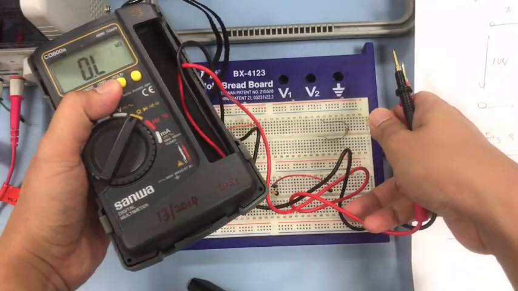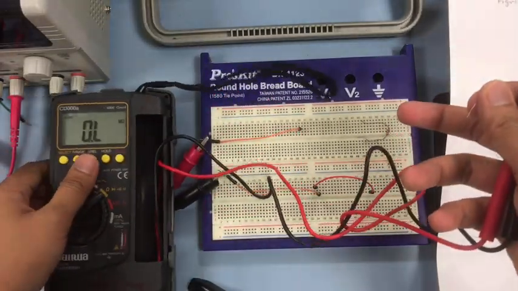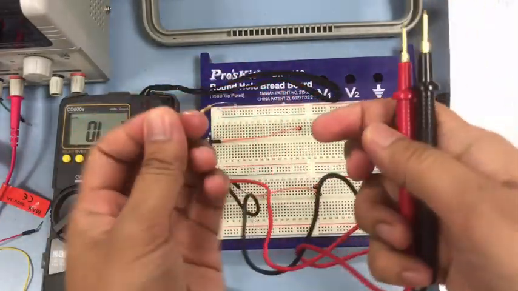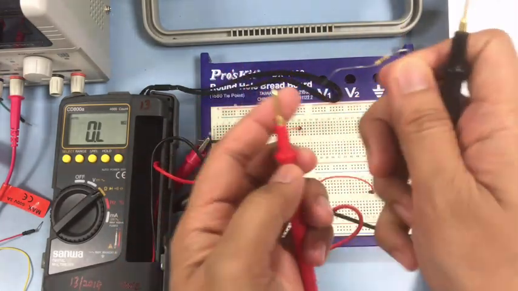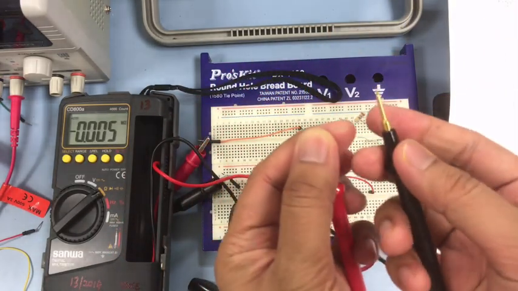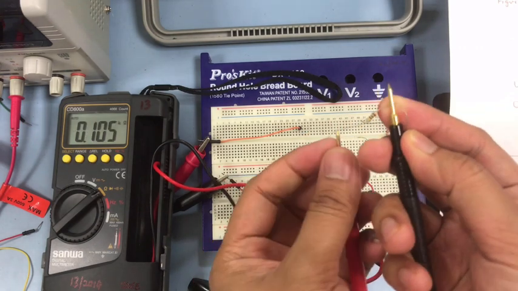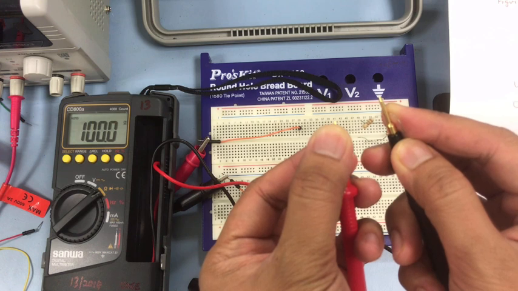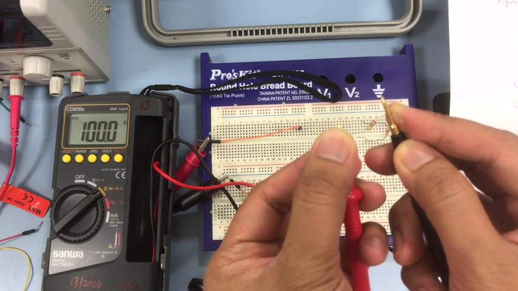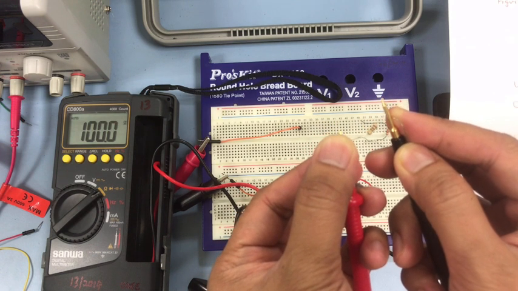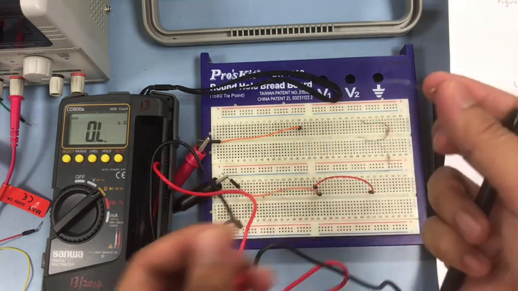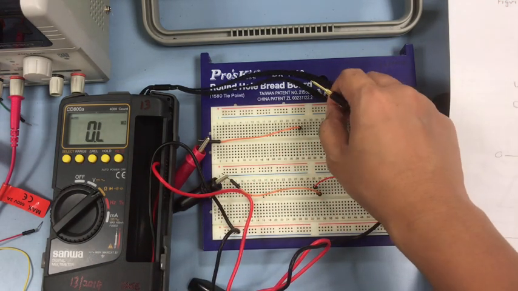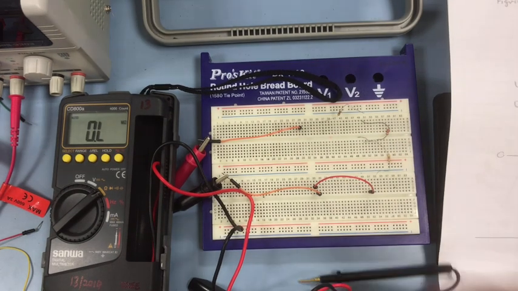Put here. You can see that it's 100 ohm. So this is good, 100 ohm. You can jot down it's 100 ohm.